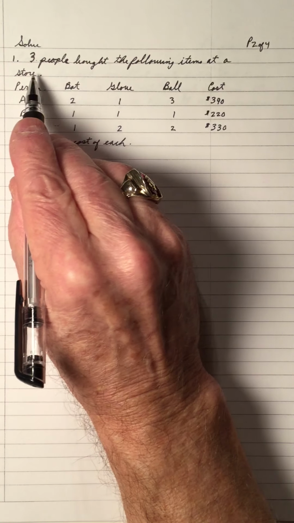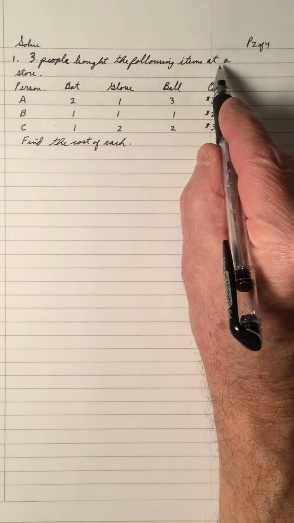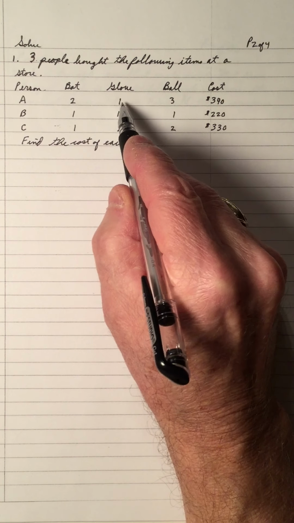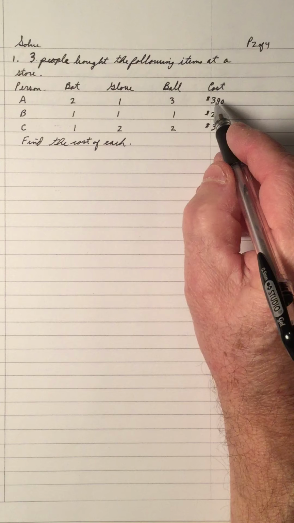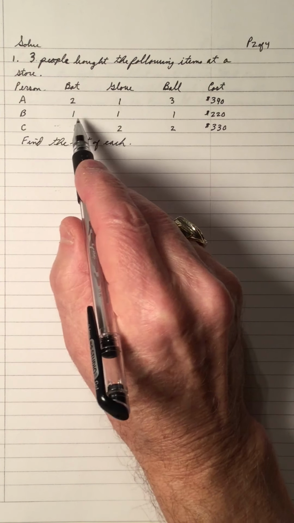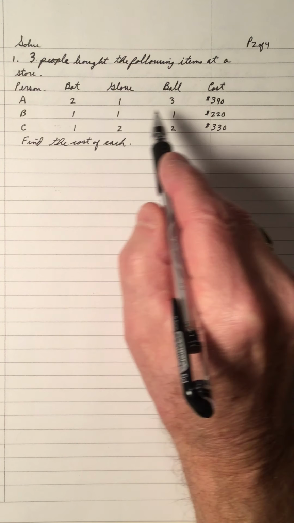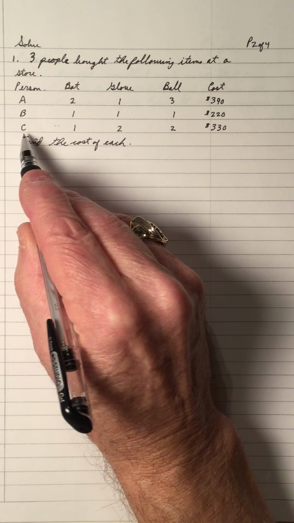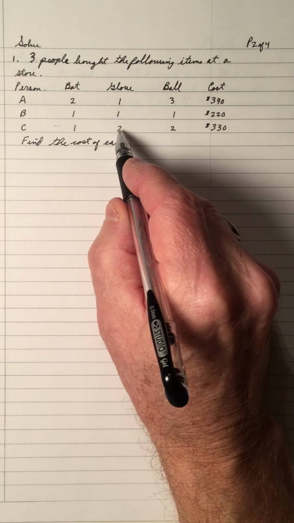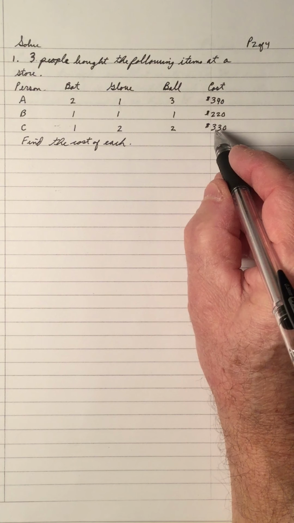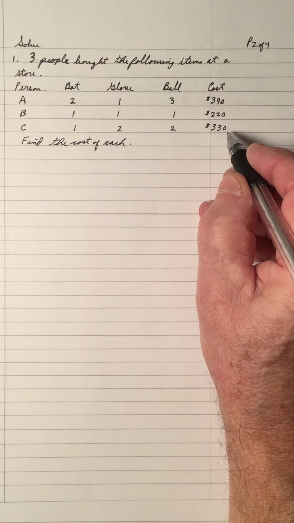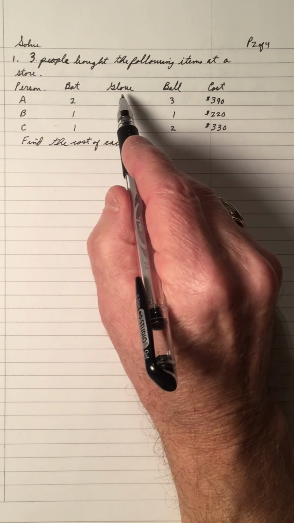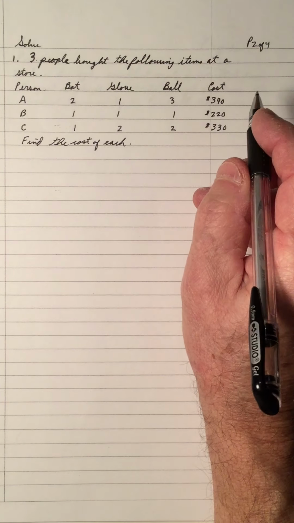Number one, three people bought the following items at a store. Person A bought 2 bats, 1 glove, 3 balls, and it cost $3.90. Person B bought 1 bat, 1 glove, 1 ball for $2.20. And person C bought 1 bat, 2 gloves, 2 balls for $3.30. Find the cost of each item, that's the bat, a glove, and a ball.